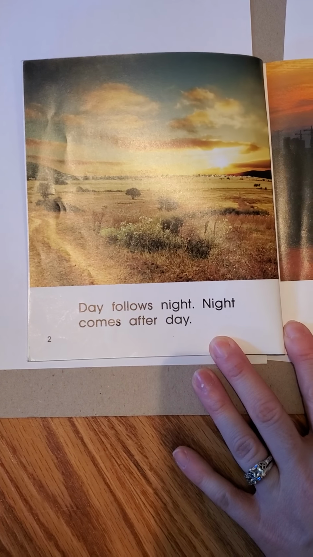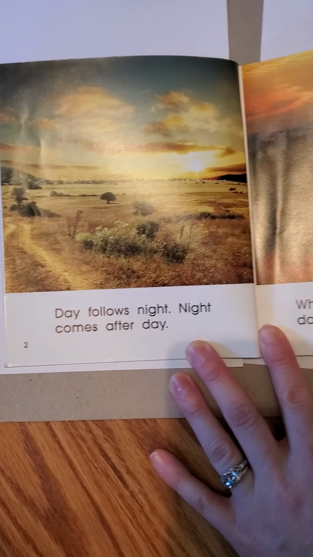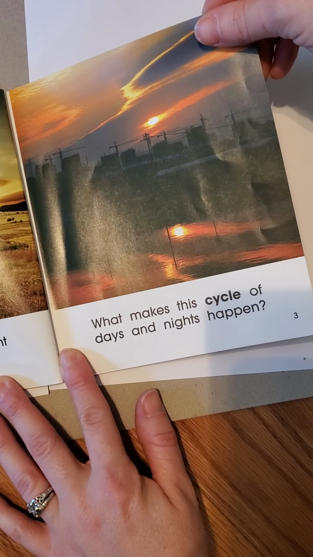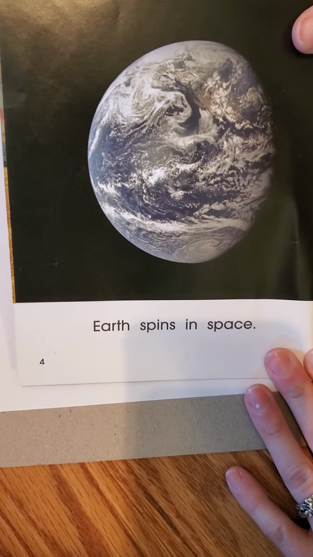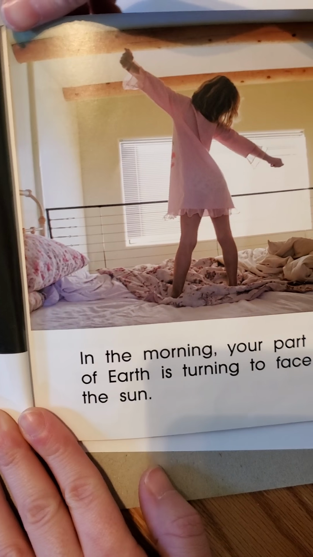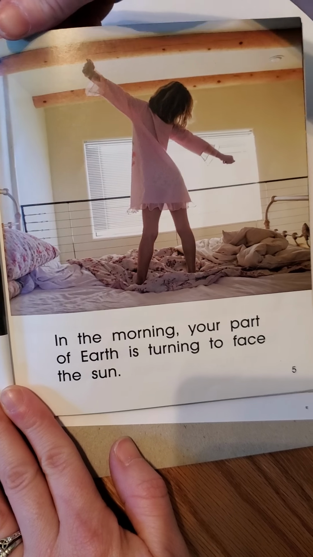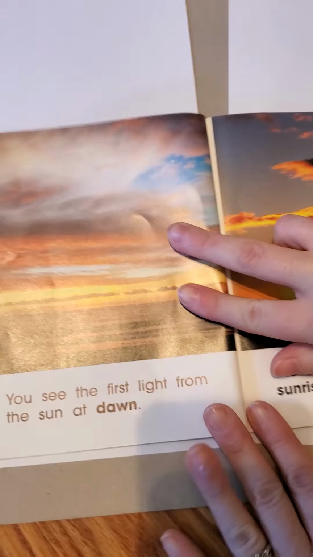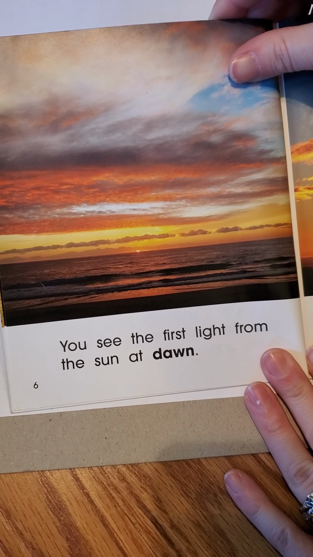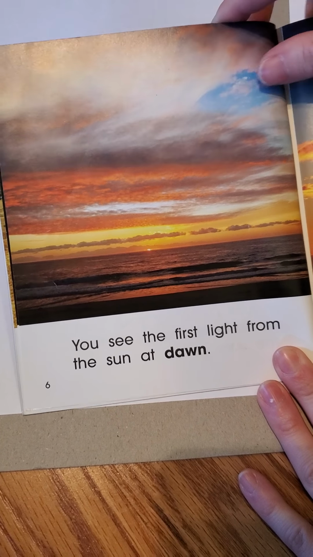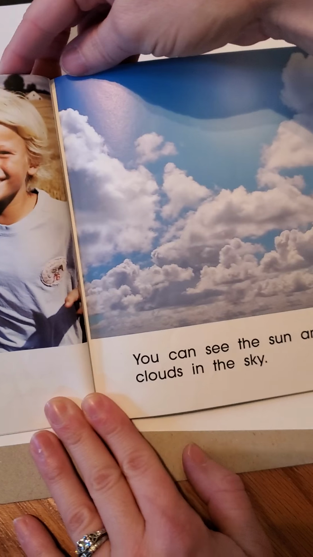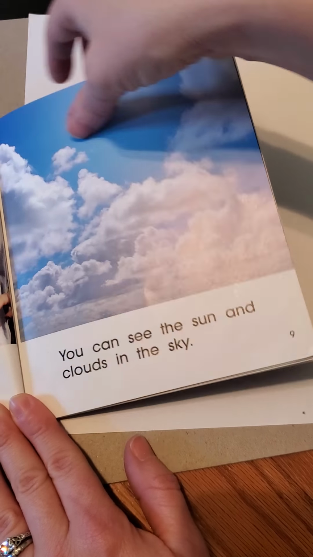Day follows night. Night comes after day. What makes this cycle of days and nights happen? Earth spins in space. In morning, your part of Earth is turning to face the sun. You see the first light from the sun at dawn. The sun rises into the sky at sunrise. It is day. You can see the sun and clouds in the sky.